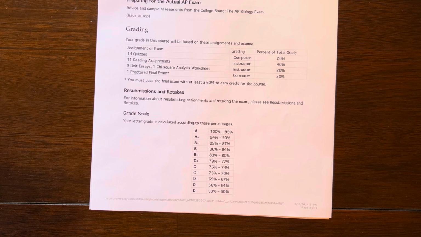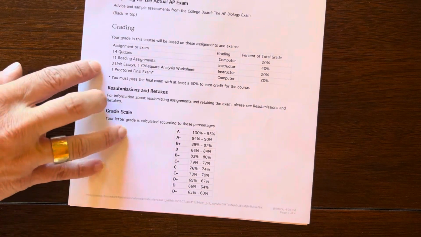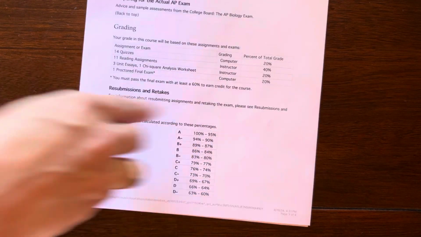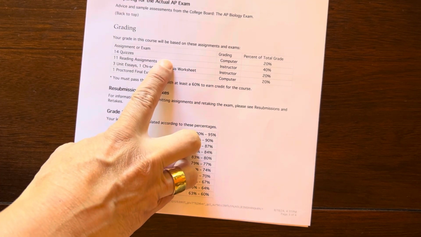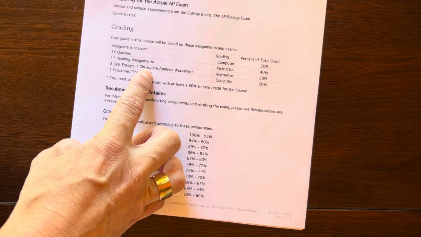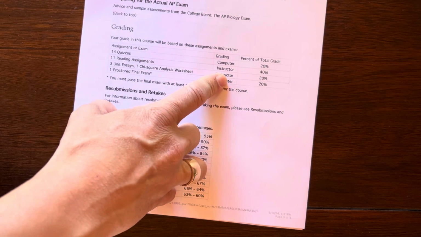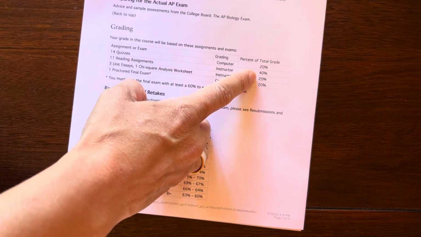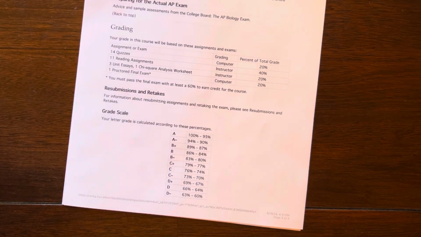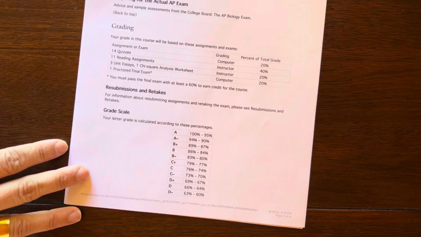Everything is completely upfront. And so you can also see that the quizzes are graded by the computer, so that's going to be multiple choice. And then you have reading assignments, 3-unit essays, and 1 chi-square analysis worksheet, the instructor's grading. So that's also not going to be solely multiple choice. So 60% of the course grade is not multiple choice. So that is something that we're personally interested in. I'm interested in as an educator, is I don't want my child's experience to be completely computer graded, completely multiple choice. And this program offers that.